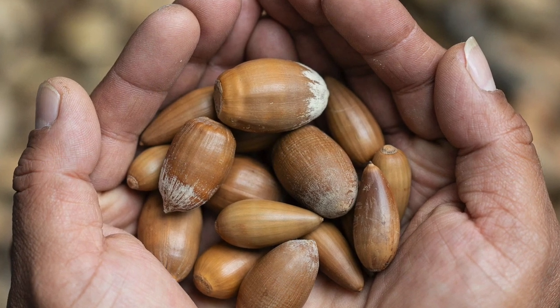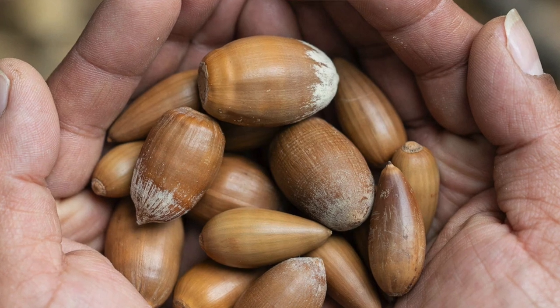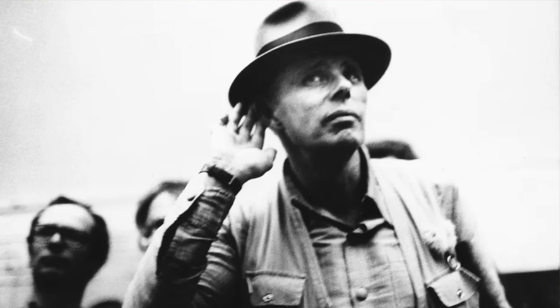And maybe hearing about 7,000 Oaks has planted a seed of an idea in your head as well. Whether it's planting a tree, helping to educate others, or maybe just being a good friend, we all have something positive we can do for our world. And remember, as Beuys said, everyone is an artist.